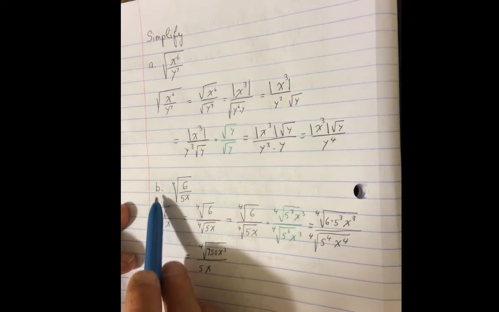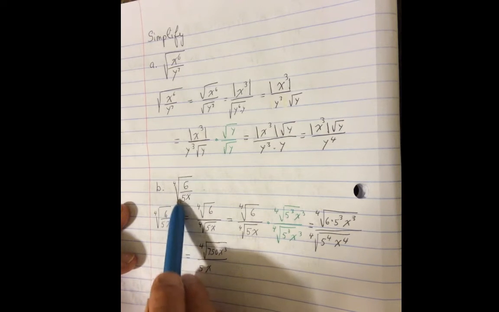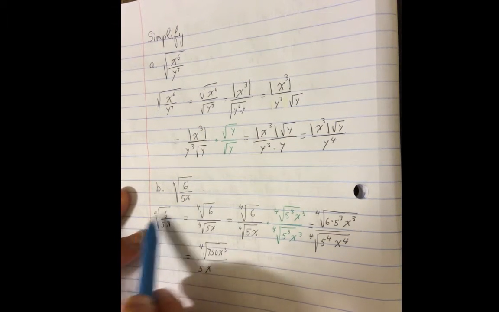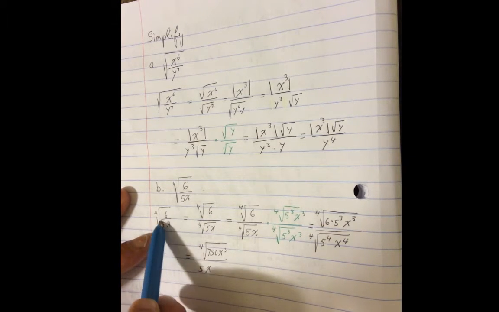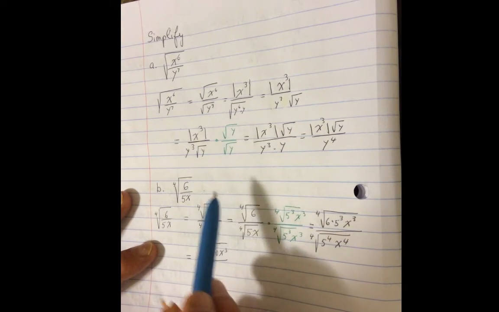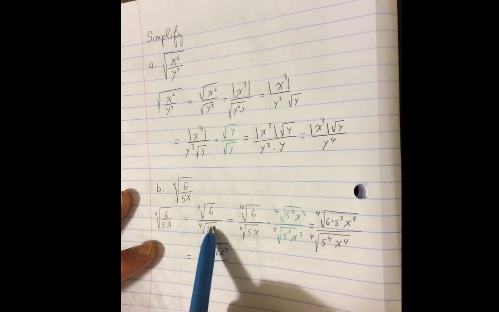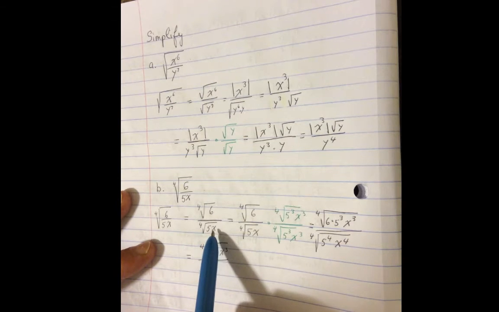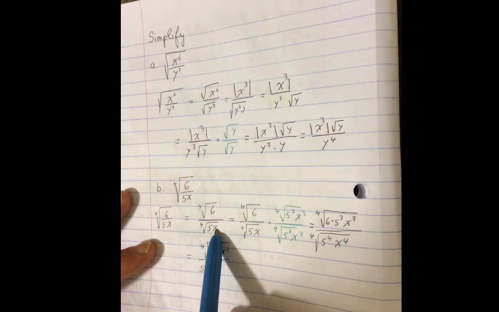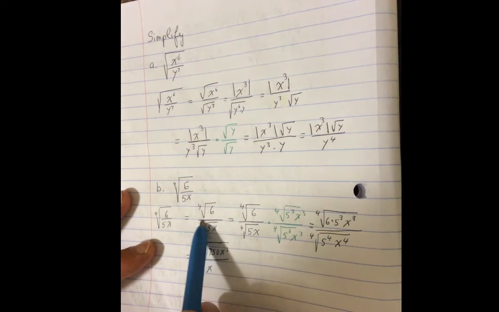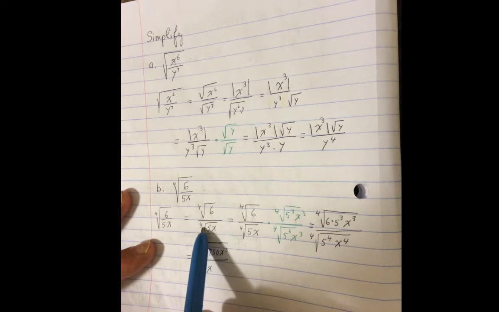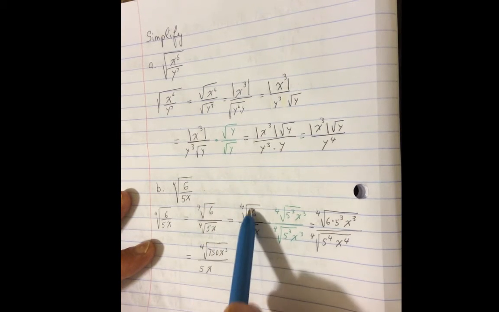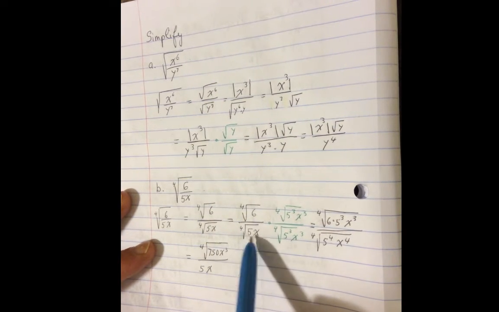The next problem, we want to do the fourth root of the fraction 6 over 5x. So fourth root of 6 over 5x, we can separate them, because 6 is not divisible by 5. So it's going to be fourth root of 6 over fourth root of 5x. And we can do nothing here. But we can't leave the problem with an irrational number, with a radical on the bottom. So we're going to have to take this fraction and multiply the numerator and denominator.